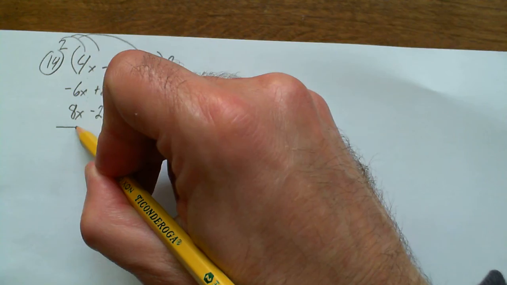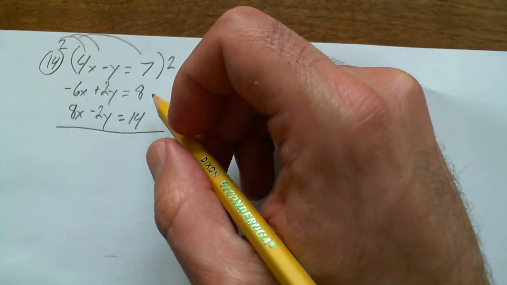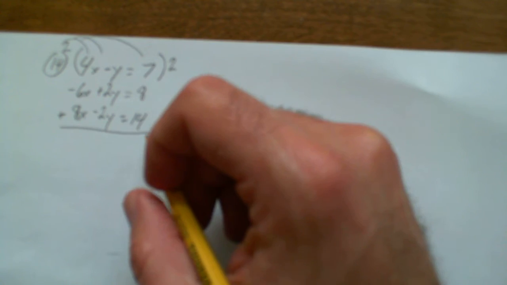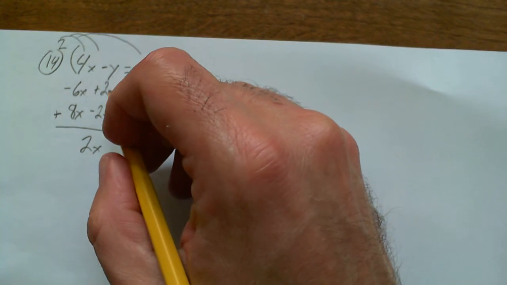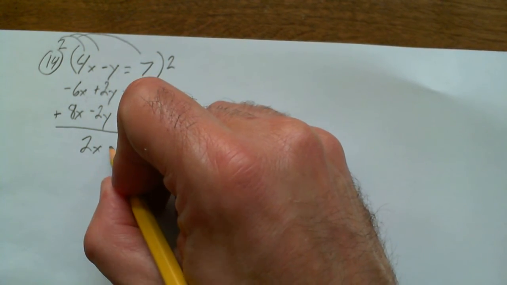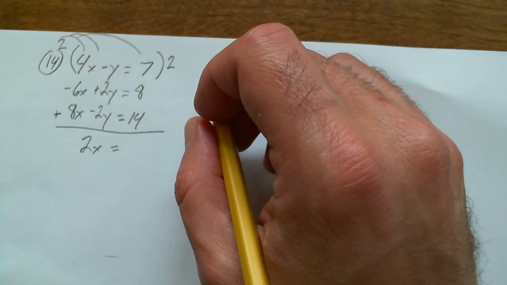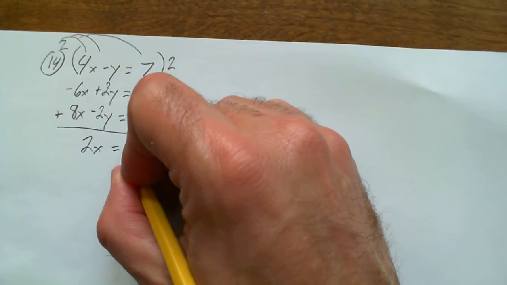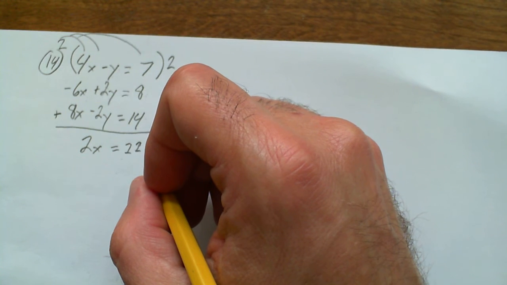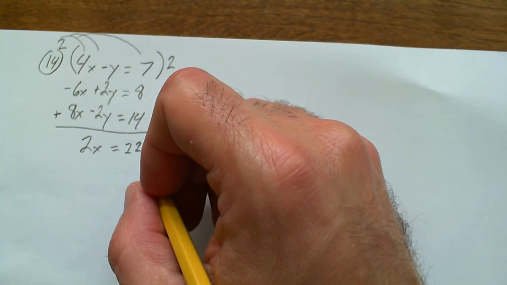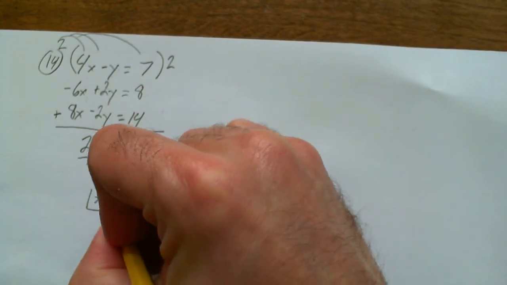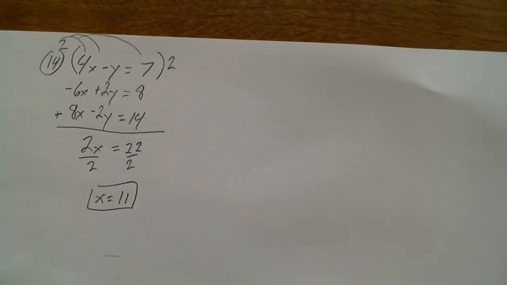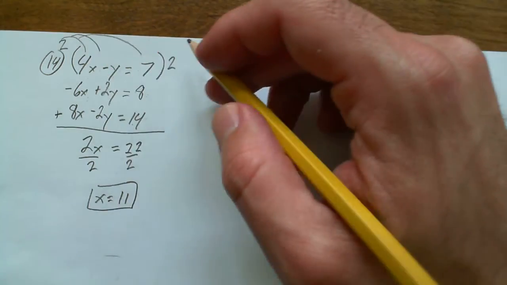I can go ahead now, and what I want to do is I want to add them. Negative 6x plus 8x is 2x. 2y minus 2y is 0. And 8 plus 14 is 22. Divide by 2. I get x equals 11. Okay, now I just take the 11 and plug it into any one of these. Any one. Now let's do it with our original one.